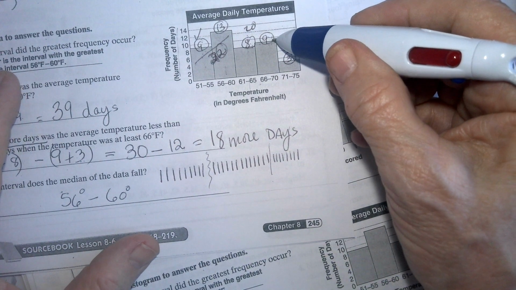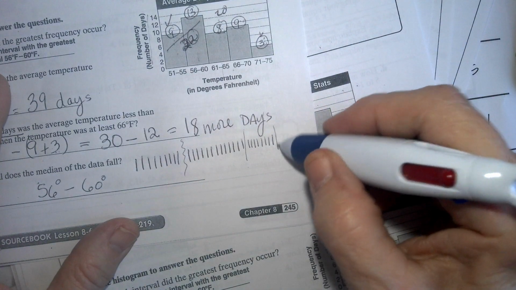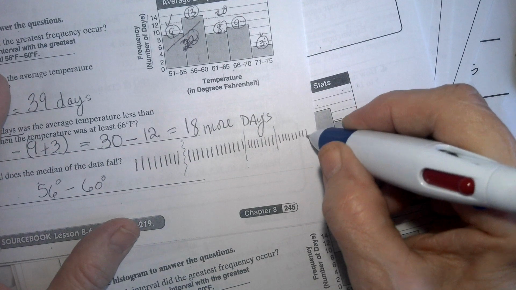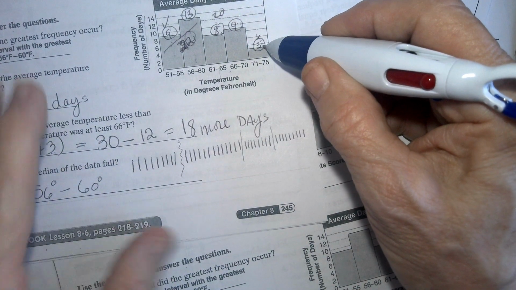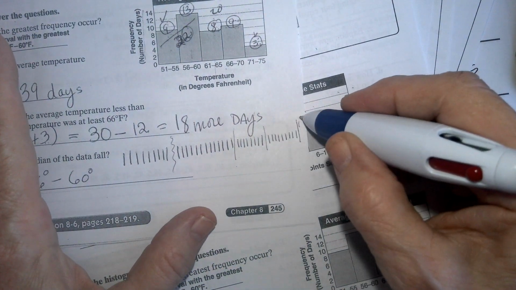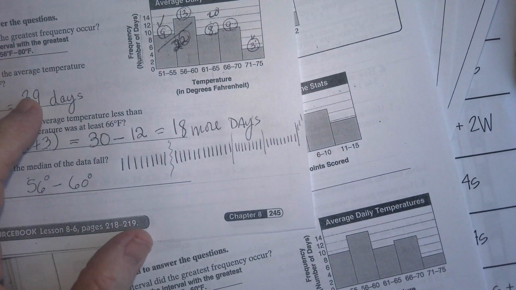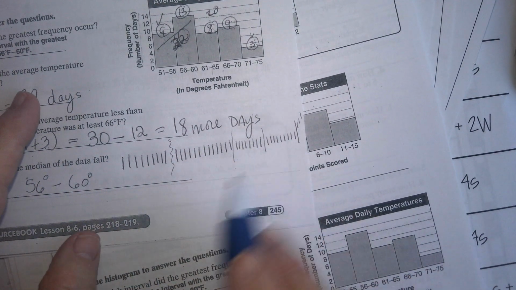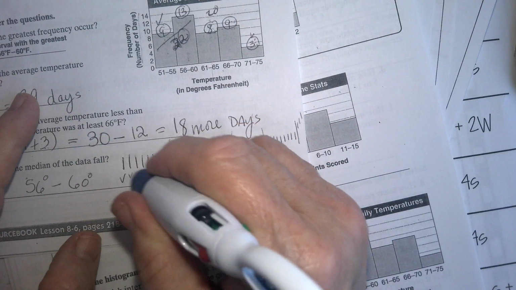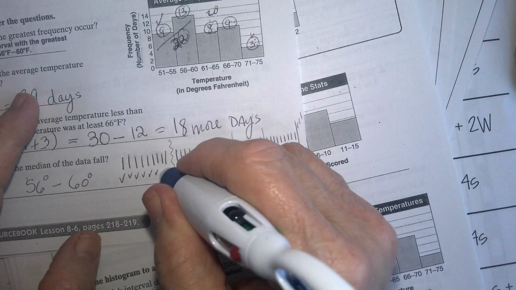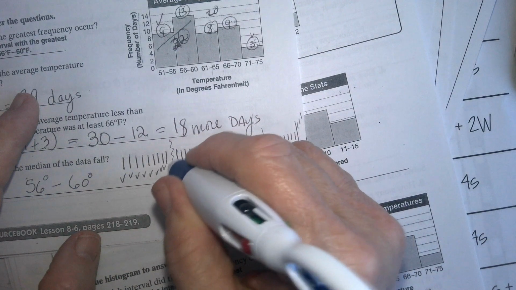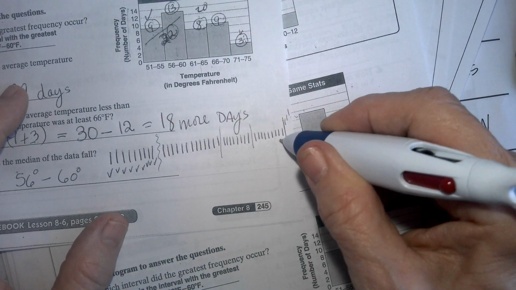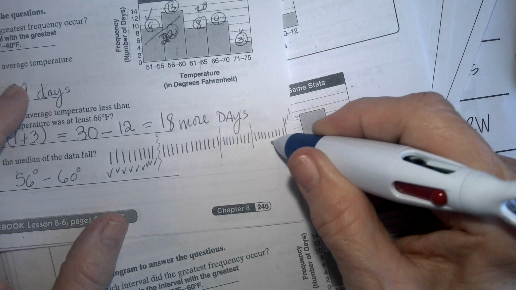And then how many days for this one? 9. It has 9. 1, 2, 3, 4, 5, 6, 7, 8, 9. And then this one has how many? 3. It has 3. 1, 2, 3. So what I was doing is counting in to see where my middle number is going to be. So I'm counting 1 through 9. I'll count 9 from this one.